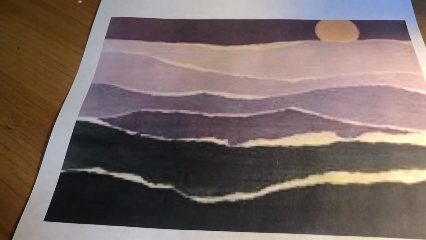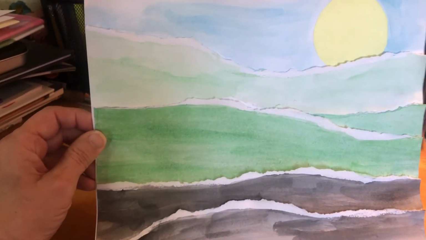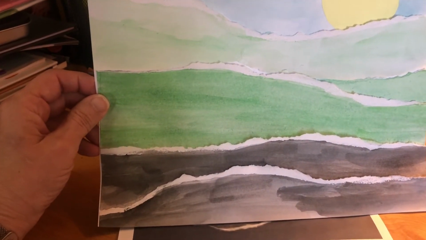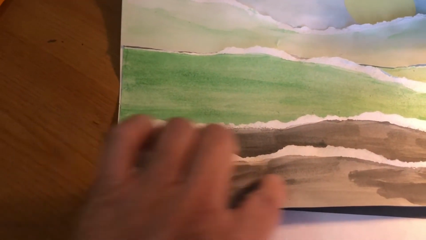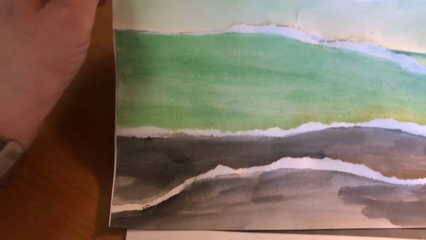Let me show you how the one that I already did turned out. Okay. All right, let's get it here so you can see the whole thing. So we did the watercolor on the bottom with black, and you notice it's not solid, but it has some texture in that, so it makes it look more like mountains.